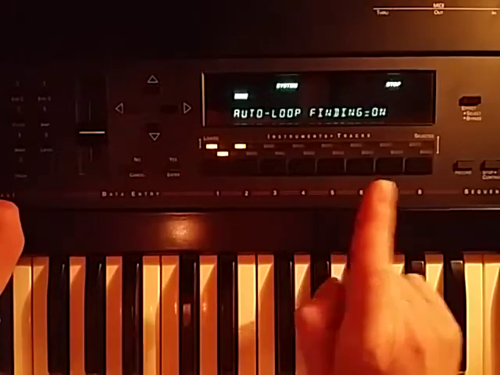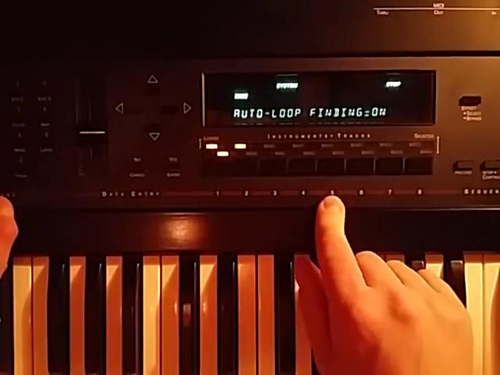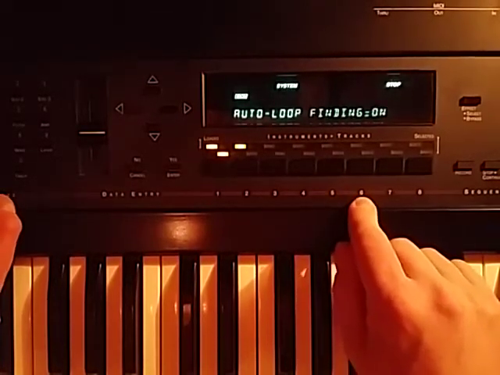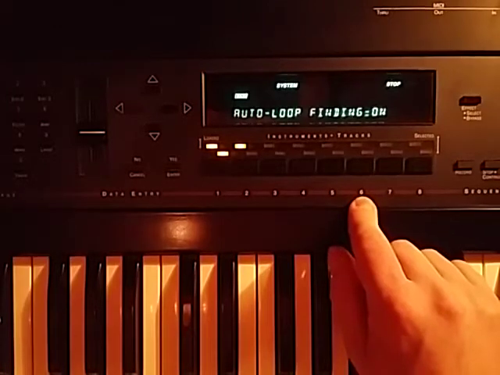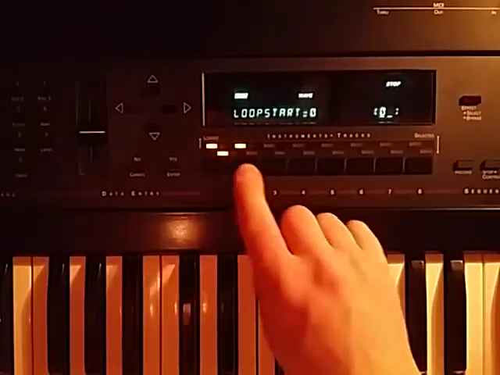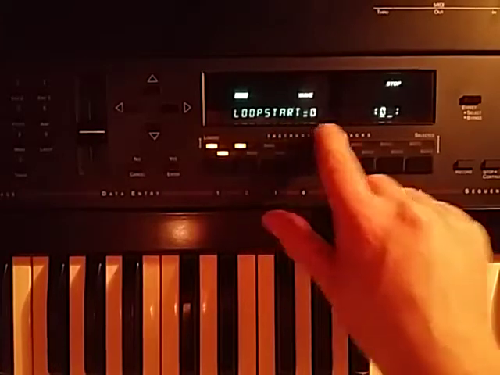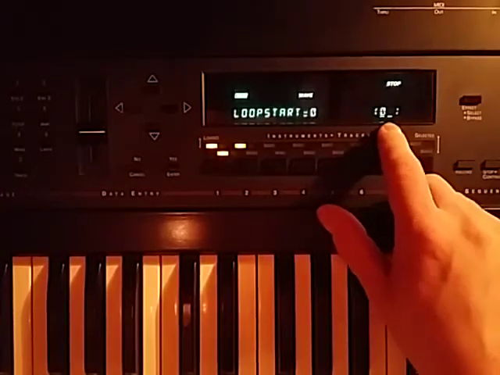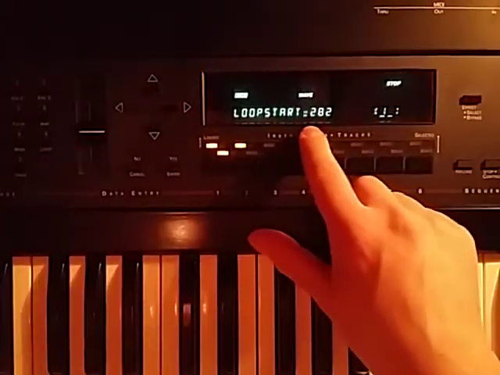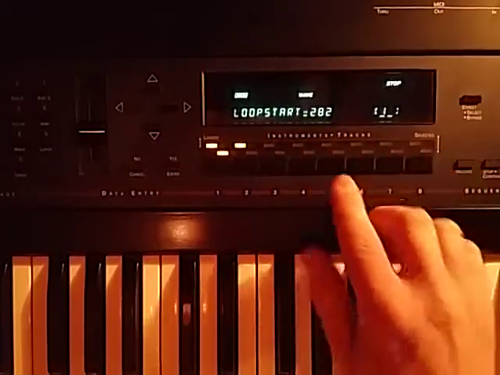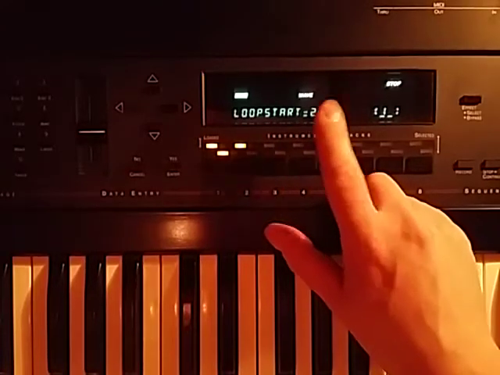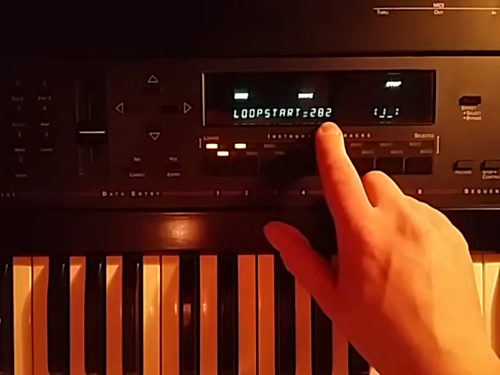So we're gonna find the first zero crossing point in this wave sample. So press edit wave 3, and we're at the loop start page now. So I'll make sure my cursor is between the brackets on the right, and I press the up key, and that will give us a value. And this value may vary, but this is the first zero crossing point in this wave sample.